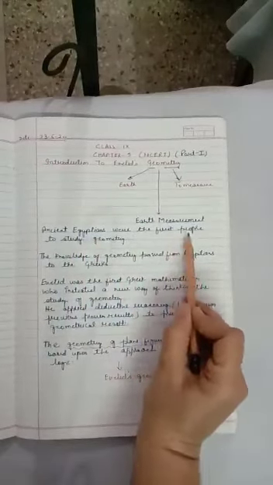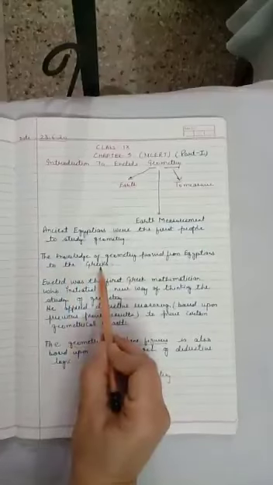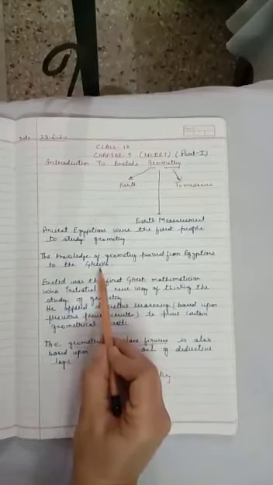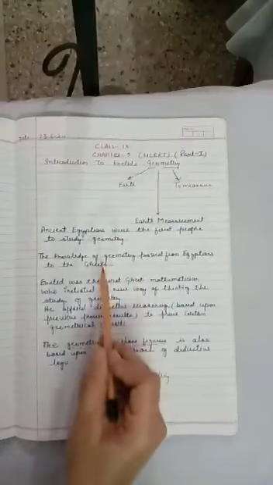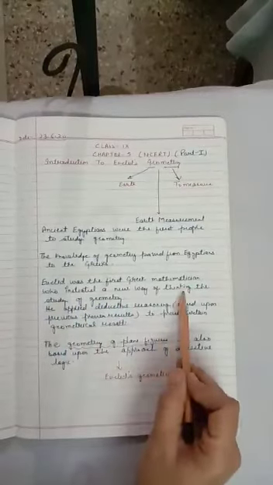Now, the ancient Egyptians were the first to study geometry. The knowledge of geometry passed from the Egyptians to the Greeks, and many Greek mathematicians worked on geometry. Thales and his pupil Pythagoras were among them. Euclid was the first Greek mathematician who initiated a new way of thinking in the study of geometry. He applied deductive reasoning based upon previously proven results to prove certain geometrical results.